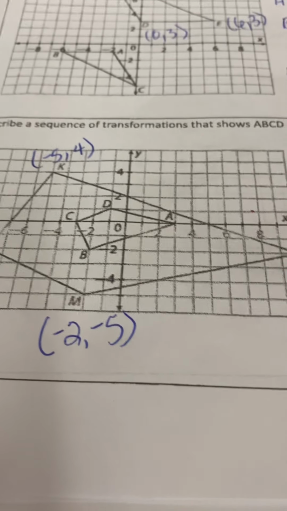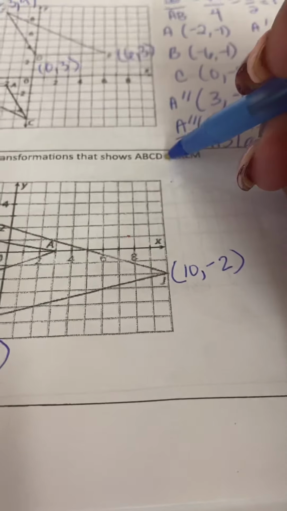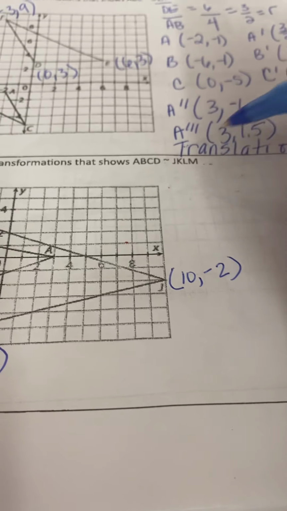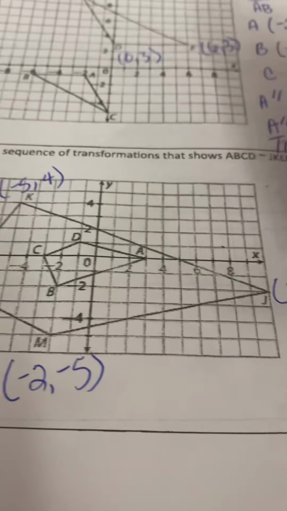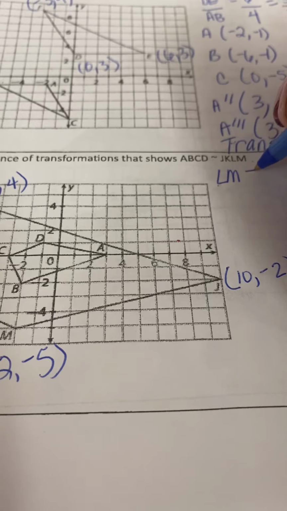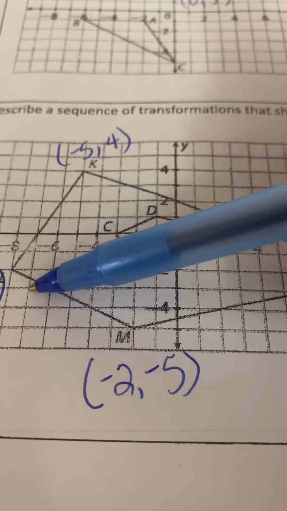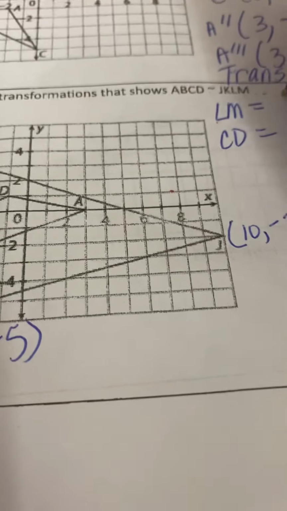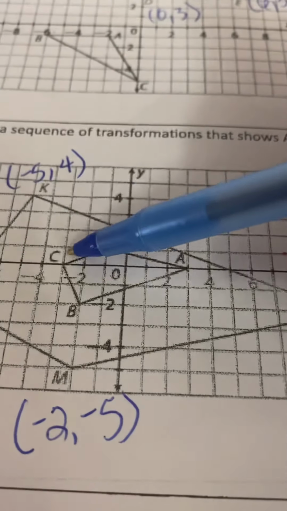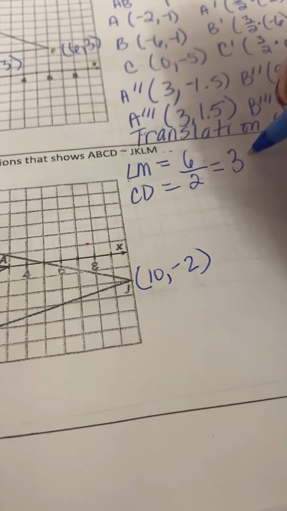So to find the scale factor, we're going to look at CD and LM. CD is in the same spot as LM, so we know that they are corresponding sides. LM is our dilated figure, so we're going to look at LM length and CD length. The length of LM is 1, 2, 3, 4, 5, 6. And CD length is 1, 2. So therefore, the scale factor is 3, which equals r.